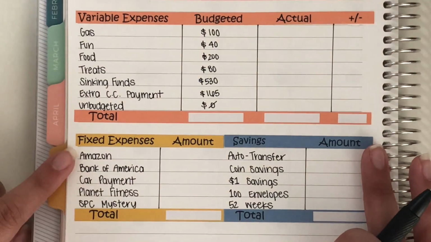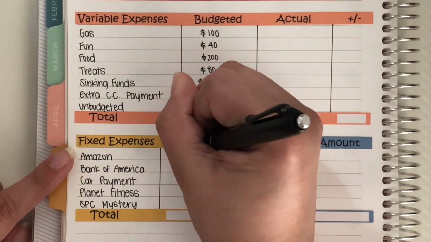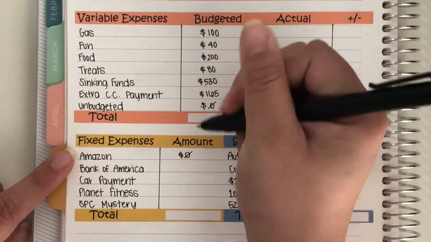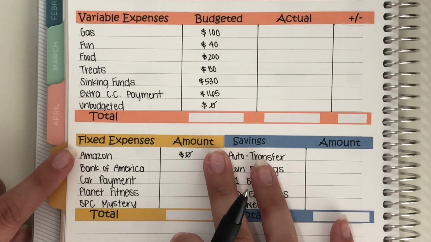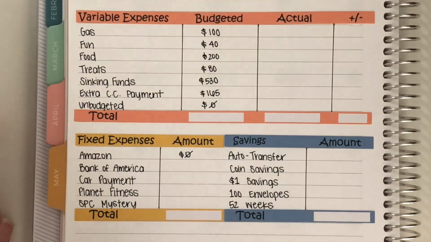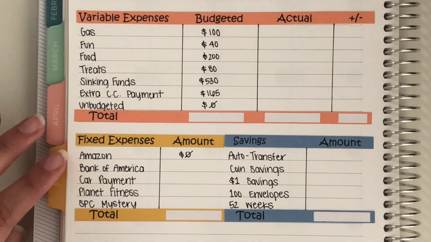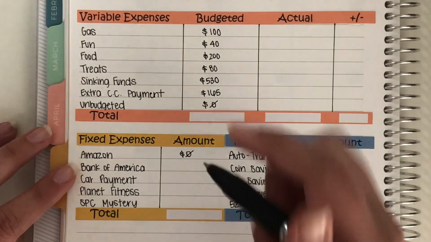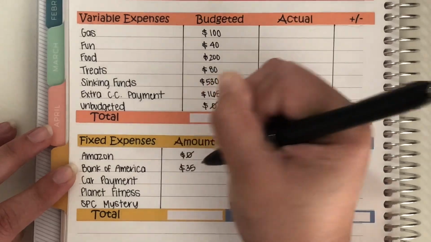So we have Amazon Prime, which this month it is not due, but I am going to put $1 into Amazon each week because my free trial is up towards the end of June, so I want to have that payment ready. Then for Bank of America, the minimum payment, as I mentioned before, is $35.